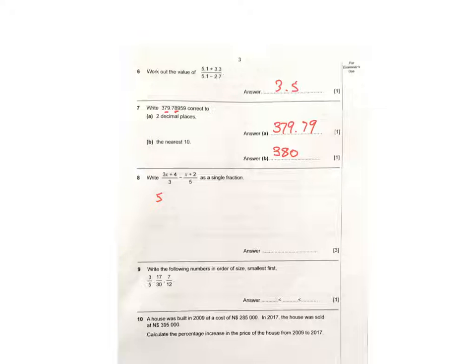So we'll have 5 brackets 3x plus 4 over 3 times 5. Then minus the 3, we multiply with x plus 2, over the 5, which we need to multiply with 3.